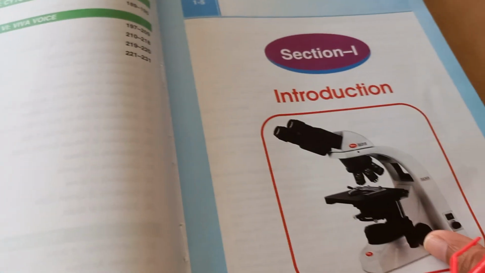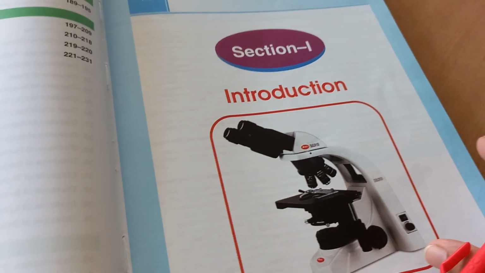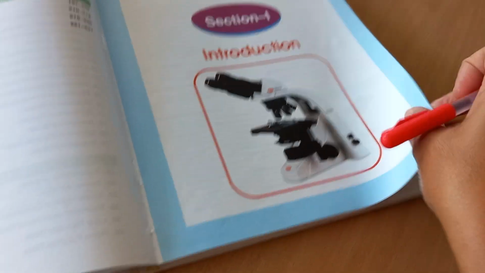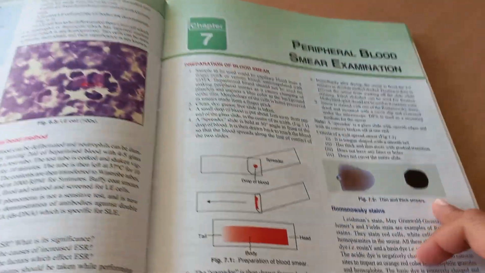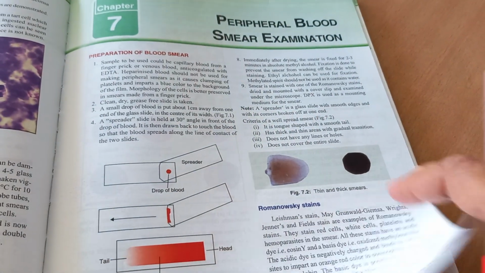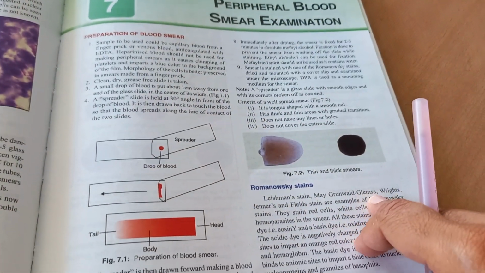So you have two things in pathology. You have the gross and the microscopy, okay, in the practical. So you have to focus on both. So let's look at peripheral blood smear, very important. This is like for every patient, they almost do this. So peripheral blood smear examination.